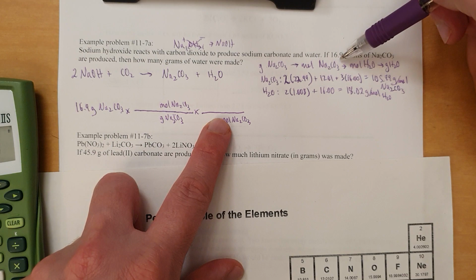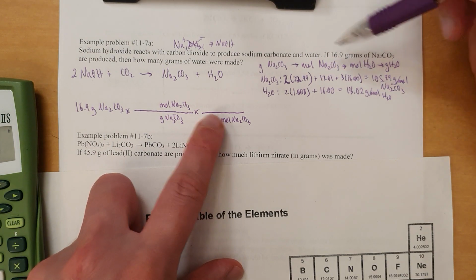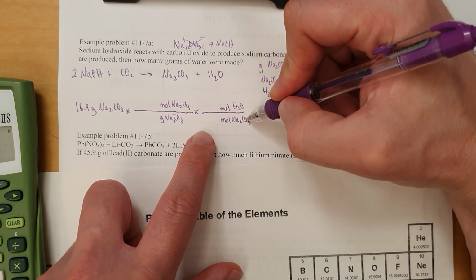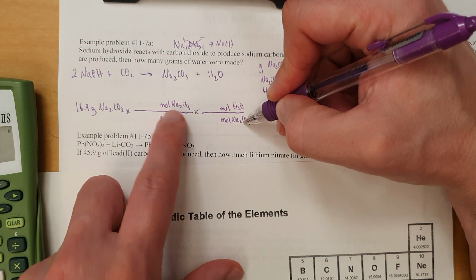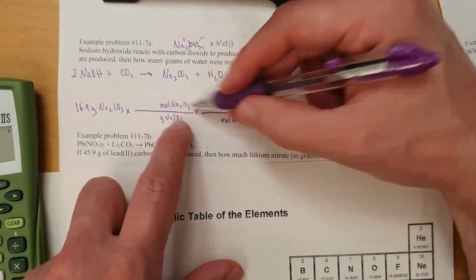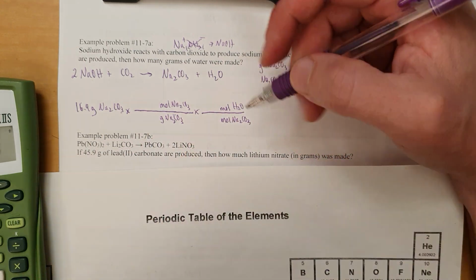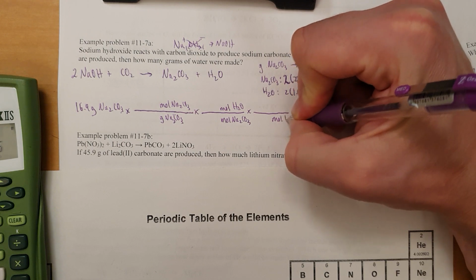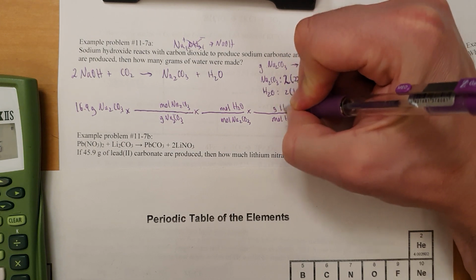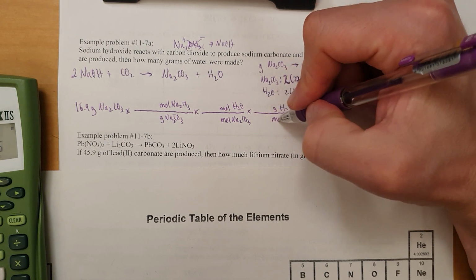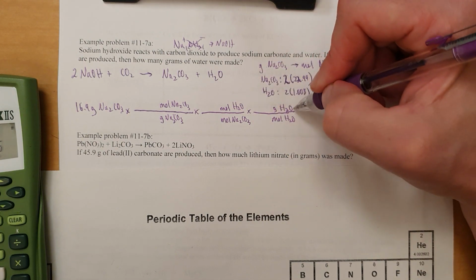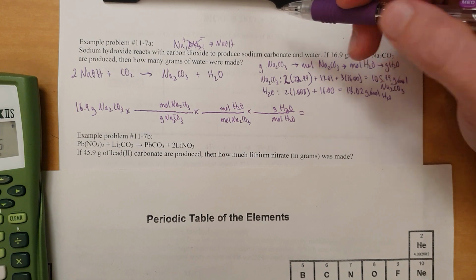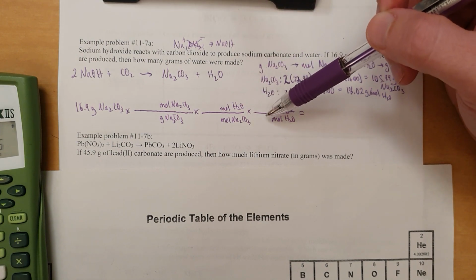This is me doing moles of Na2CO3 to moles of H2O. So I'll put moles of H2O here because, again, this Na2CO3 is on bottom, so moles of Na2CO3 here cancel with moles of Na2CO3 here. Finally, our last conversion step is to go from moles of H2O to grams of H2O, because moles of H2O cancels moles of H2O. That way we can get grams of H2O for our answer. So that is why we set it up the way we did. Now let's fill it in.